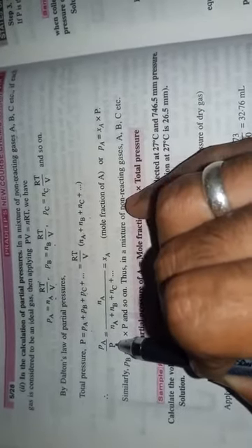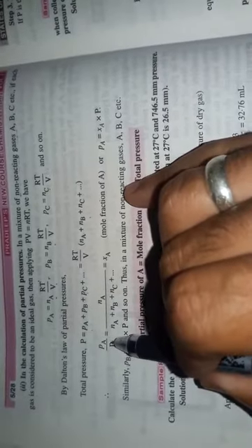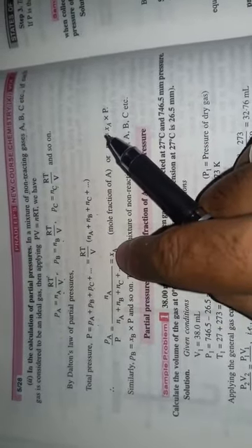You can take RT common in all cases, where nA, nB and nC are the numbers of moles. Next, PA divided by P total, the partial pressure of the gas divided by the total pressure, is equal to nA divided by the total moles, that is the mole fraction XA.